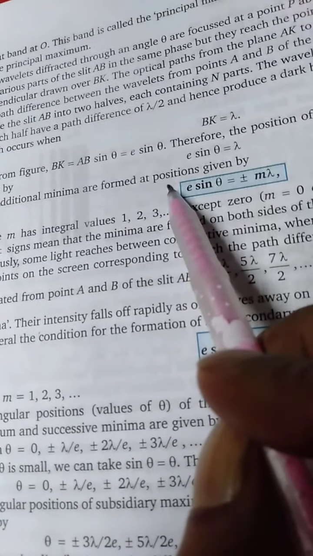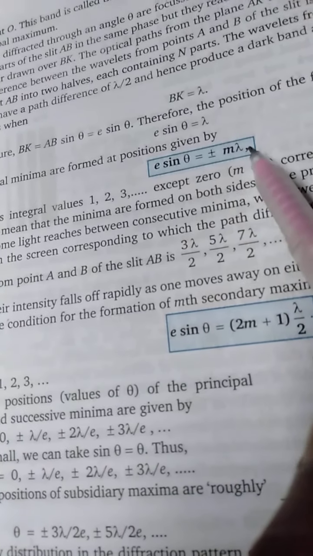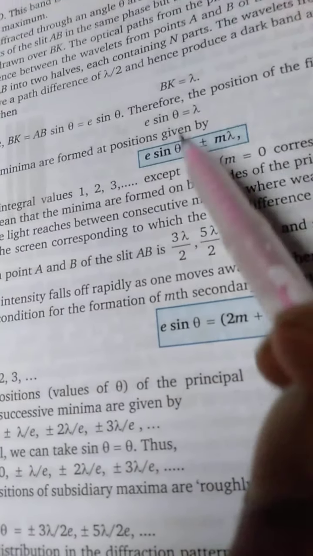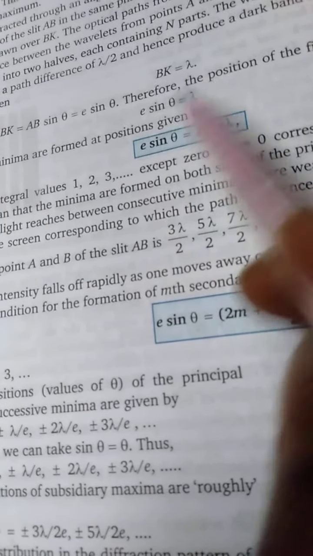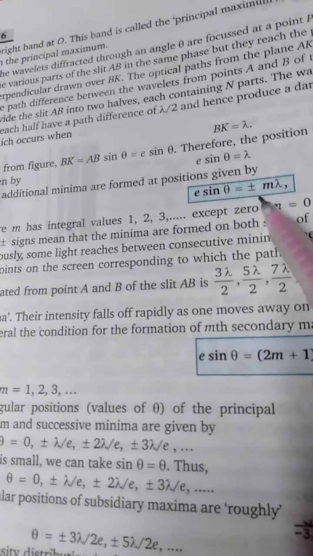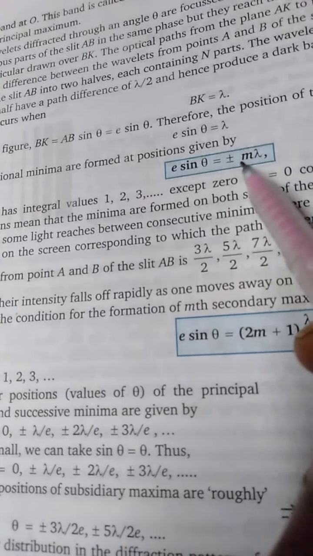The additional minima are obtained by the relation e sin theta is equal to plus minus m lambda. If m is 1, that gives the position of the first minima. If m is 2, that gives the position of the second minima. If m is 3, that gives the position of the third minima. From this formula we can get the position of different minima.